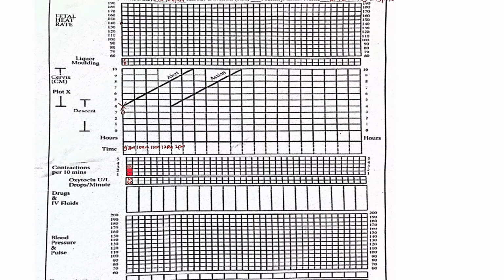As you have seen, the woman is on oxytocin, 10 units per liter, and the drop rate is 20 drops per minute. You have to take contractions every half an hour, and based on the contractions you have to increase the drops per minute of oxytocin. Every 30 minutes you have to increase by 10 drops per minute until the maximum drop rate is reached. Based on hospital policy, the maximum drop rate might be 40 or 60, but you cannot give more than 60 drops per minute.